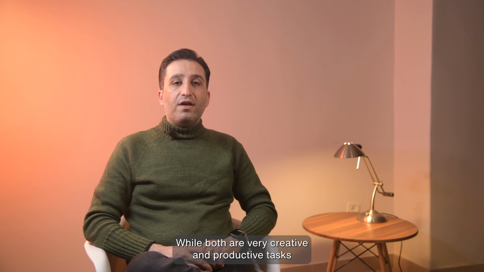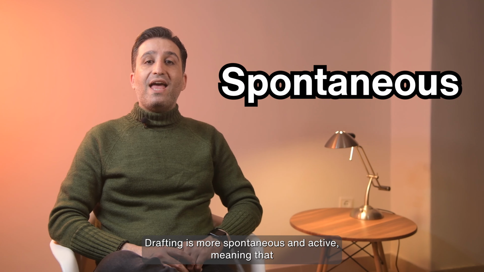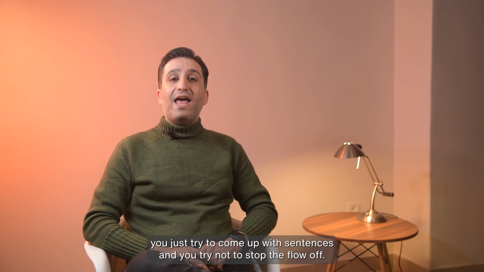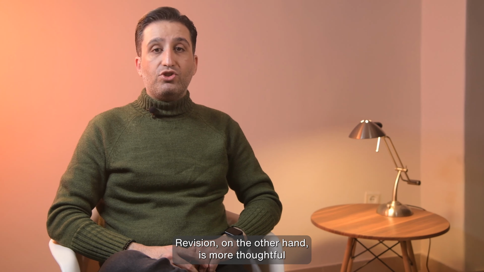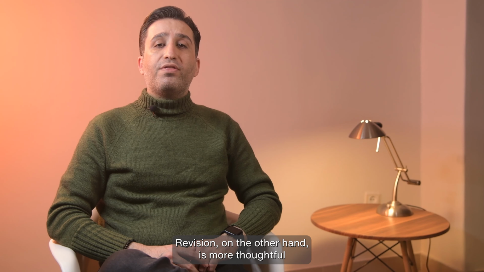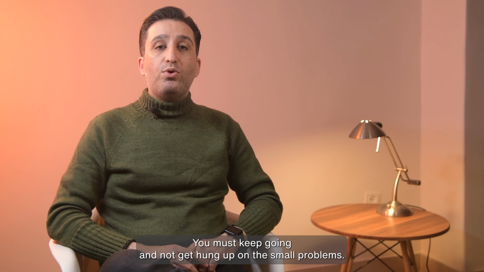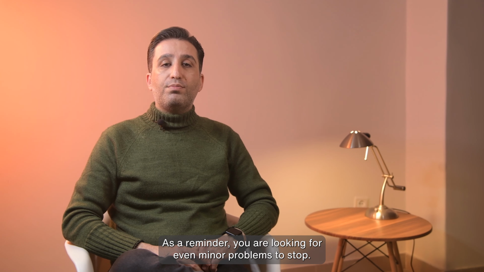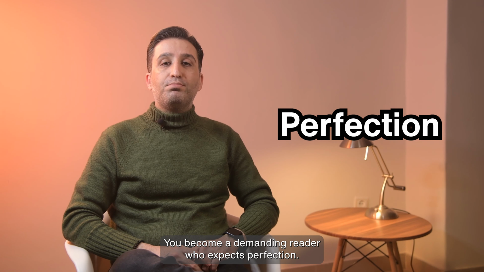While both are very creative and productive tasks, drafting is more spontaneous and active, meaning that you just try to come up with sentences and you try not to stop the flow of writing. Revision, on the other hand, is more thoughtful and critical. As a writer of a draft, you must keep going and not get hung up on small problems. As a reviser, you are looking for even minor problems to stop. You become a demanding reader who expects perfection.